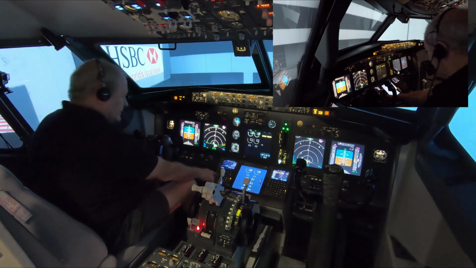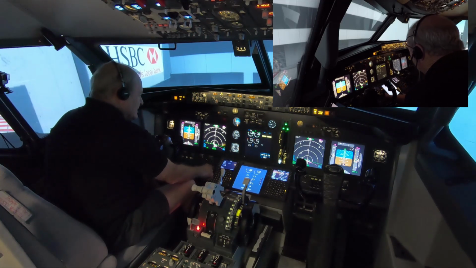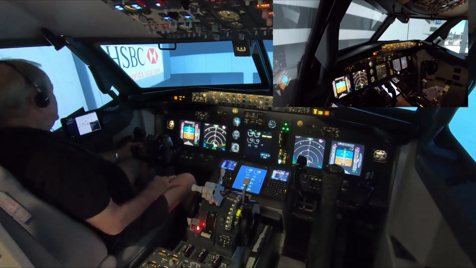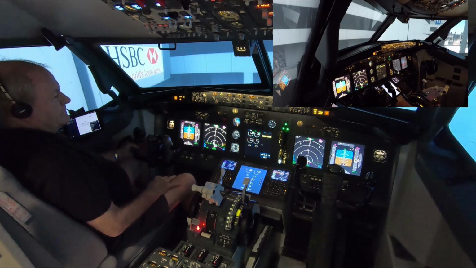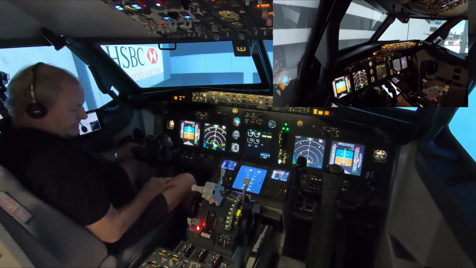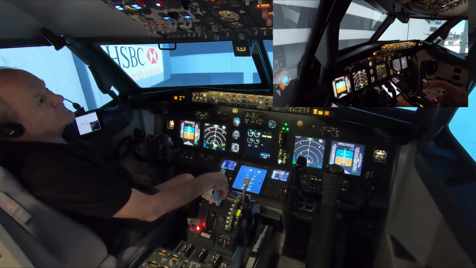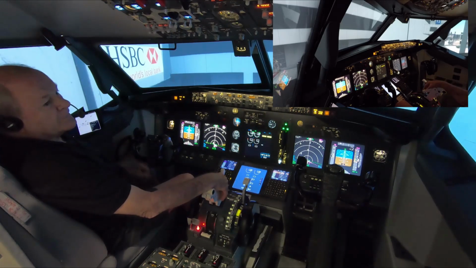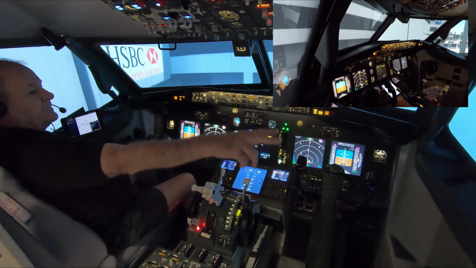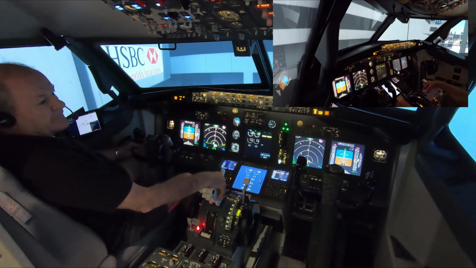So ground power is now off. Okay, passengers are now boarding. And you may see on the right hand side the luggage carts are coming in with the luggage.